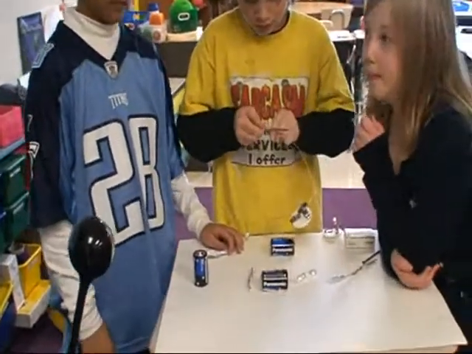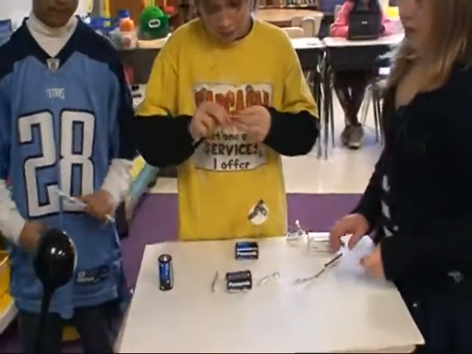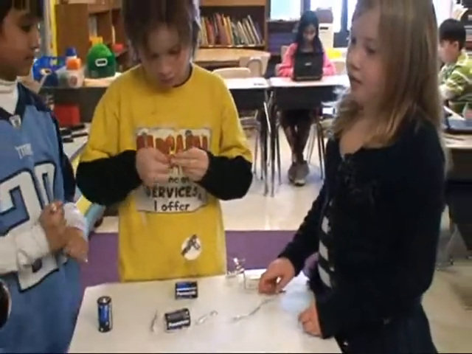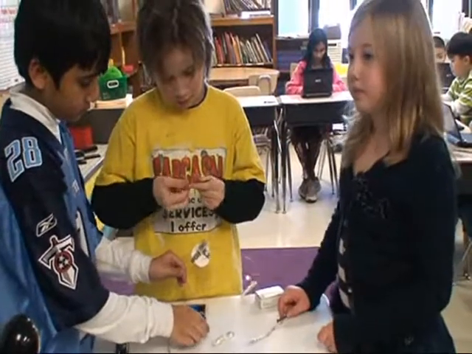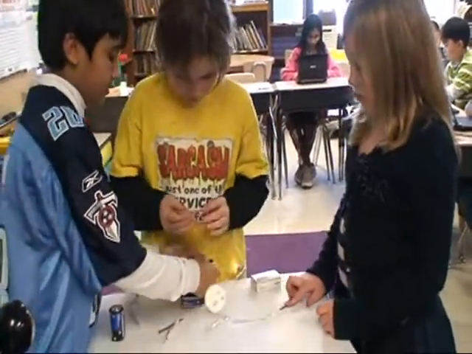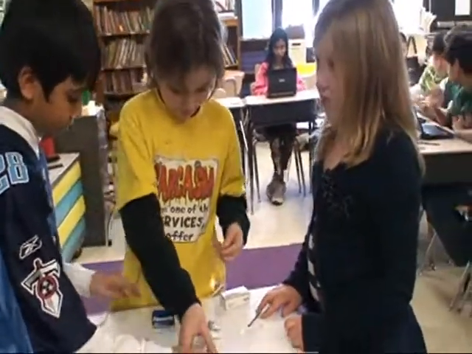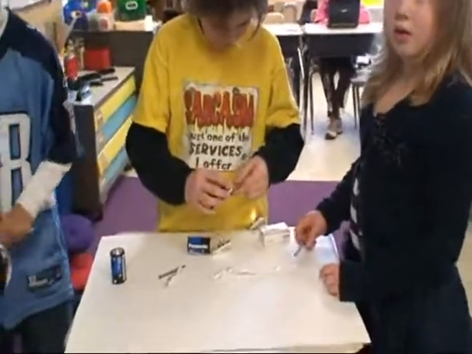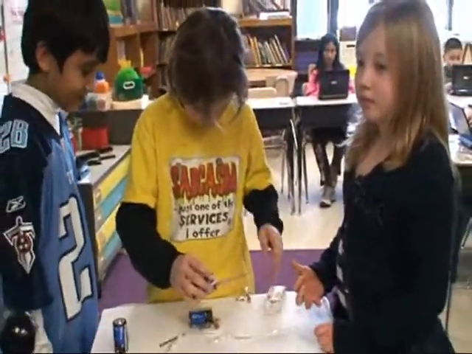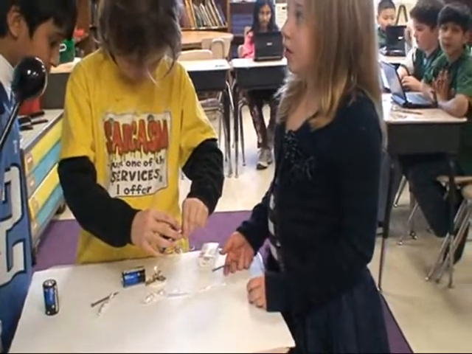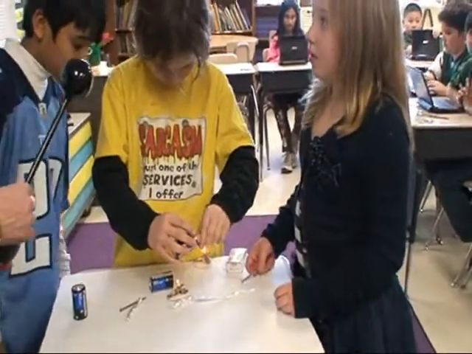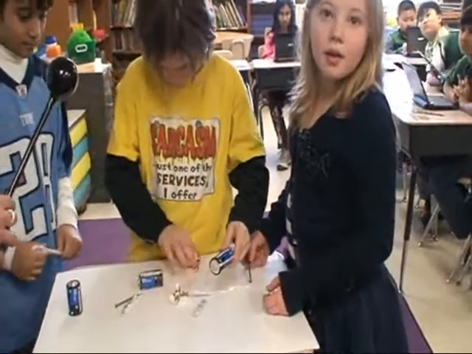How many coils are we up to now? We're gonna do 25 coils. 25 coils this time. So, if it keeps doing what it's been doing, what should happen this time? It should get even dimmer. Okay, right, so it should be dimmer or not work at all. What an interesting experiment this is. I totally didn't get this.